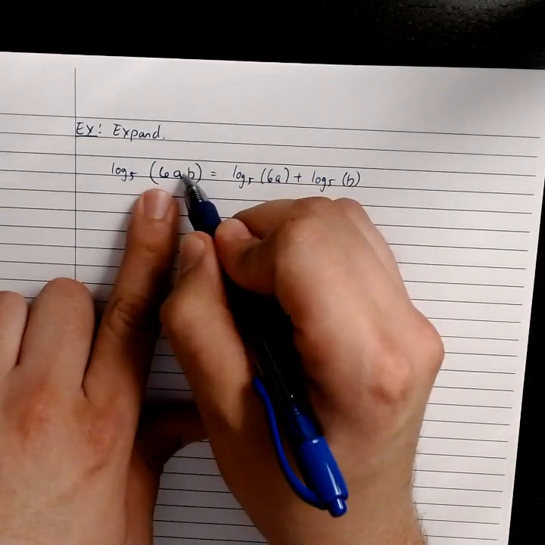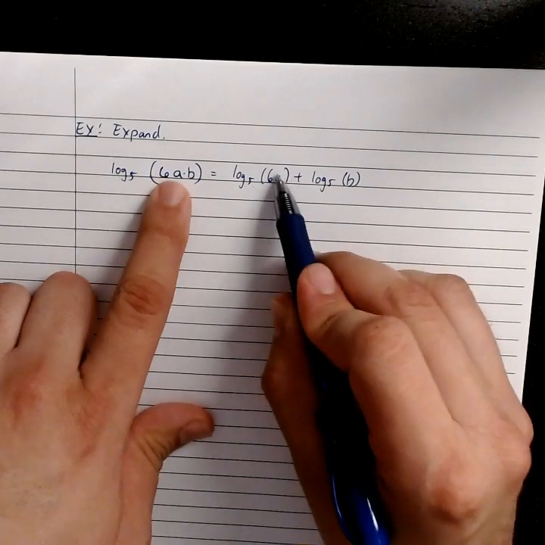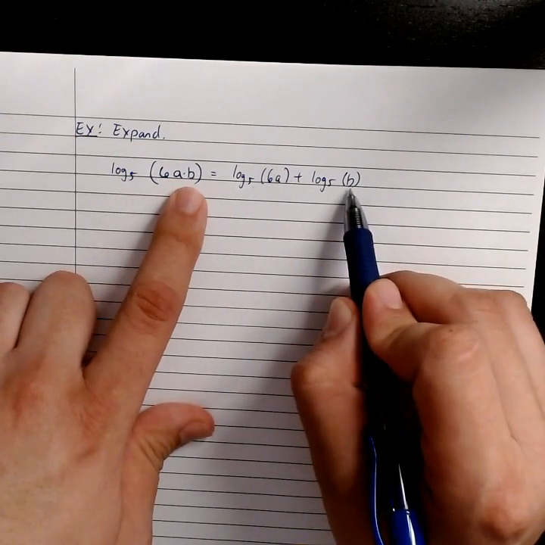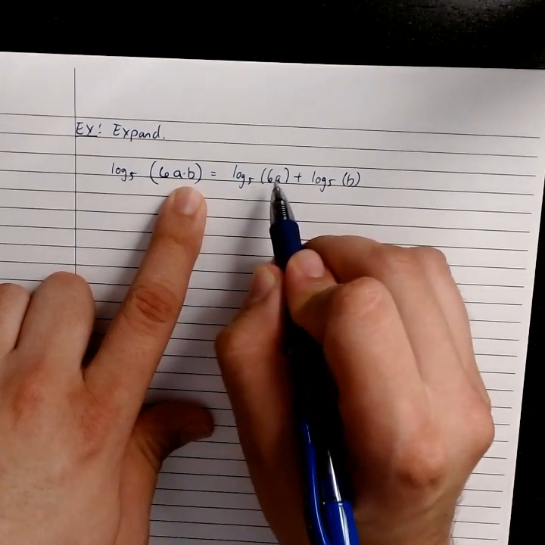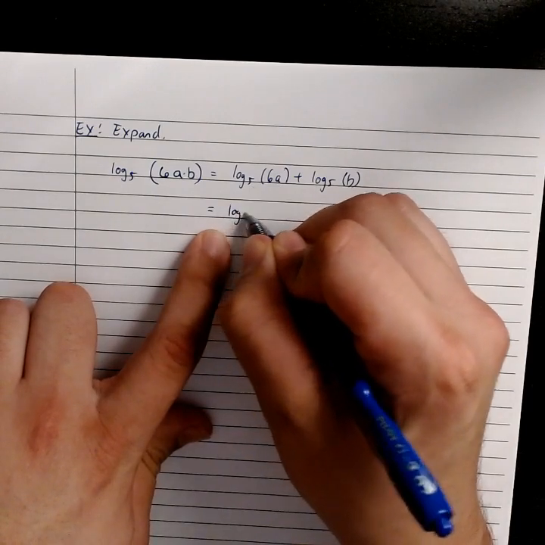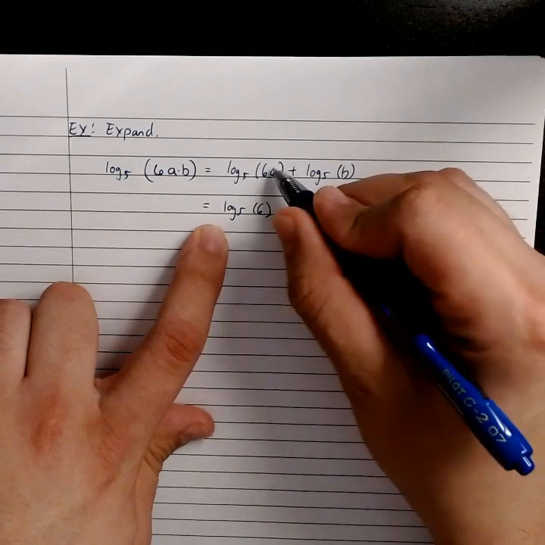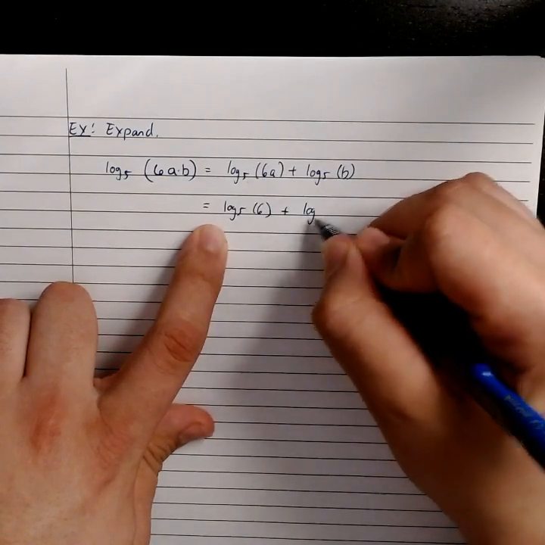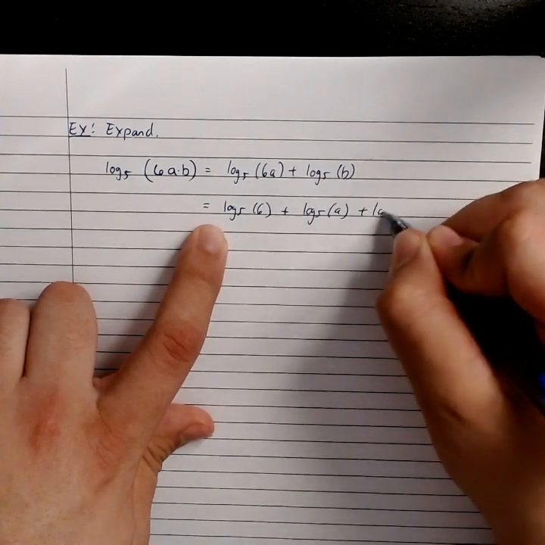These two things are being multiplied together, 6a times b, so that's the log base 5 of 6a plus the log base 5 of b. But notice, these two are also being multiplied together. So you could split that up a little bit more. You could say that's the log base 5 of the first factor plus the log base 5 of the second factor. And then log base 5 of b was already there.